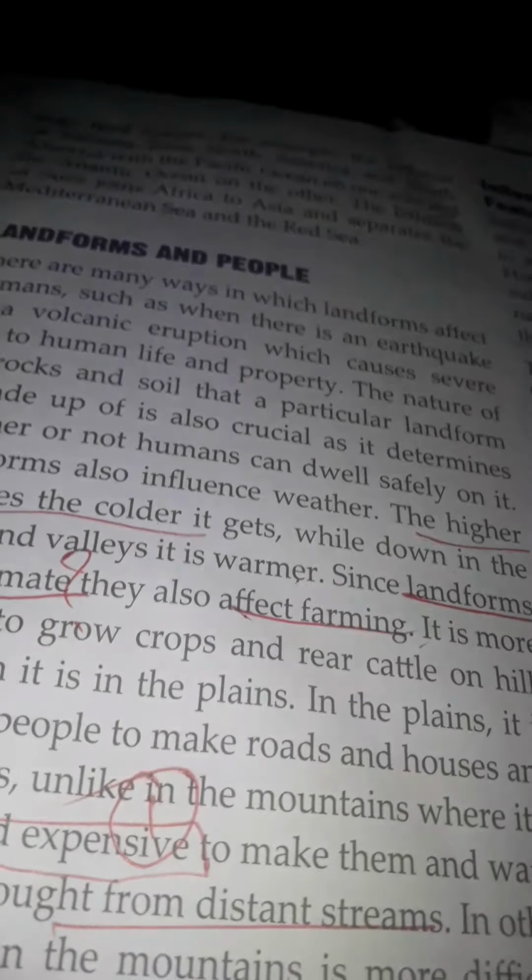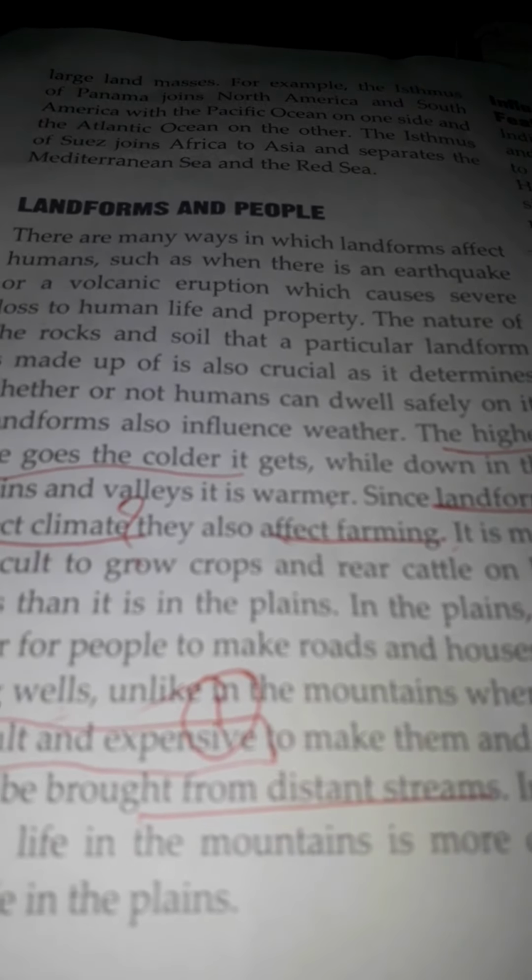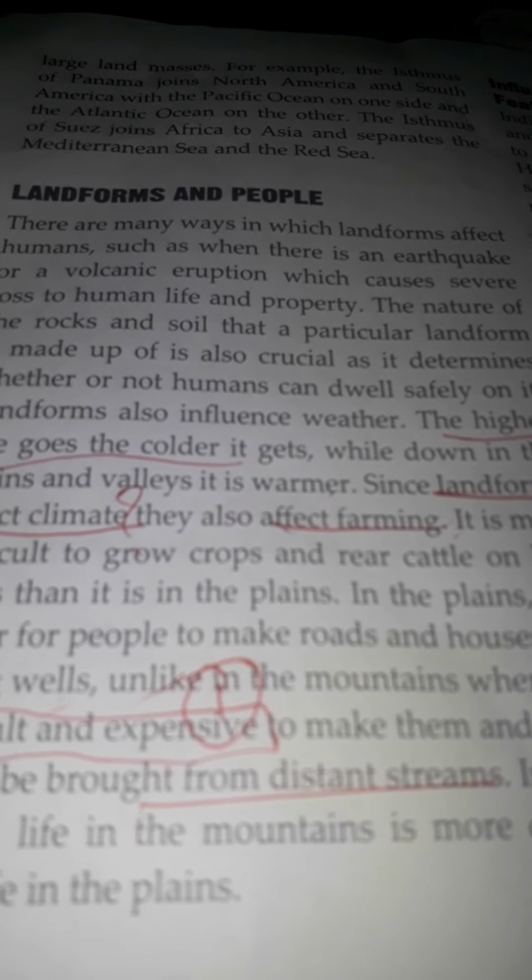Morning everyone. So this is a continuation of chapter number 3, major landforms of the earth. As we learned till now, we have various types of landforms like plateaus, plains, mountains, and they all play a very important role in our lives. Our living styles, our eating habits, our dressing style, everything depends upon the landform where we are living, which type of landform, that way we have our living style.